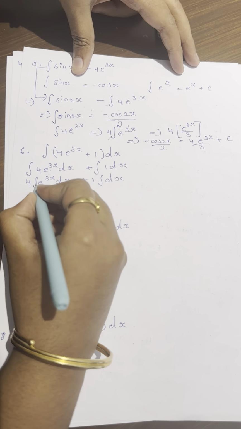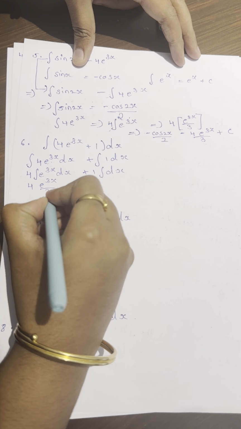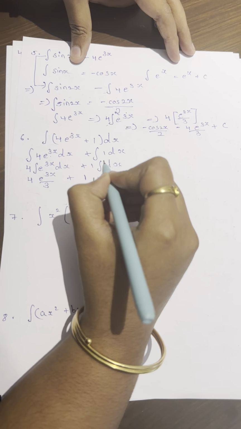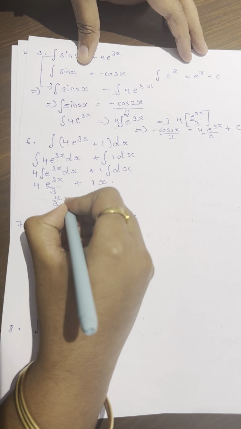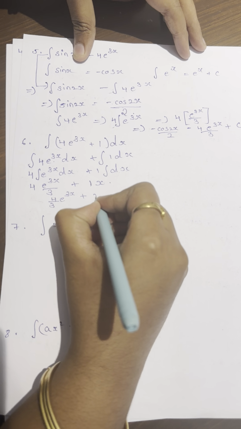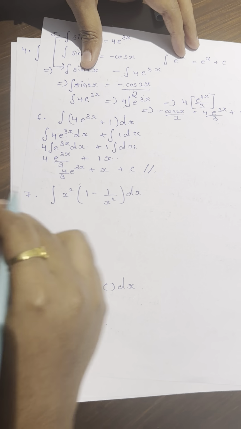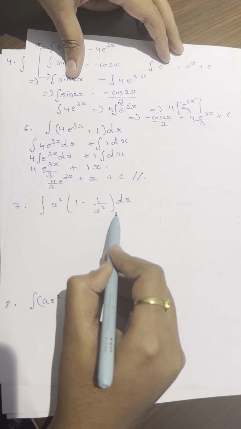When we are integrating integral e power 3x, our answer is e power 3x by 3. And integral dx will give you x. So here we get 1x. So the answer is 4 by 3 e power 3x plus x plus c. This is your answer. We'll move to the seventh question. The seventh question is integral x square into 1 minus 1 by x square into dx.